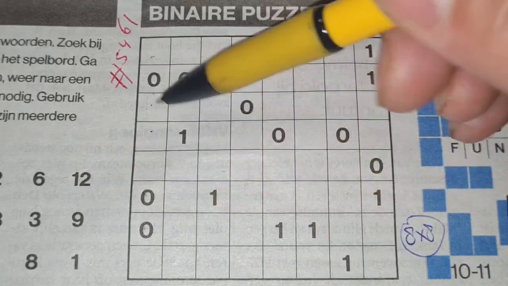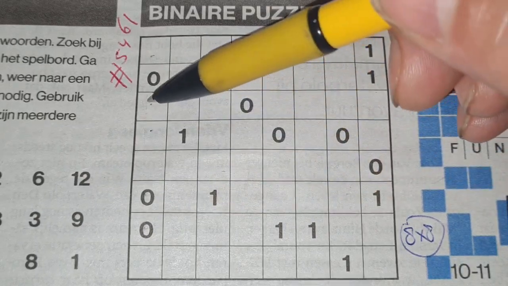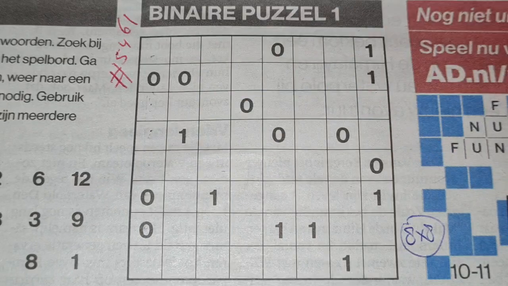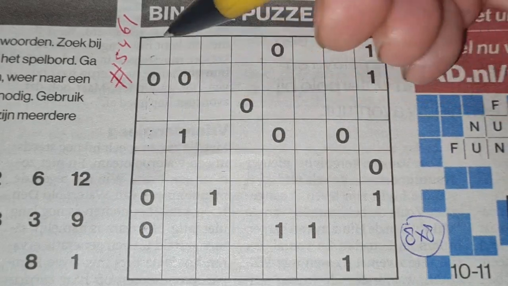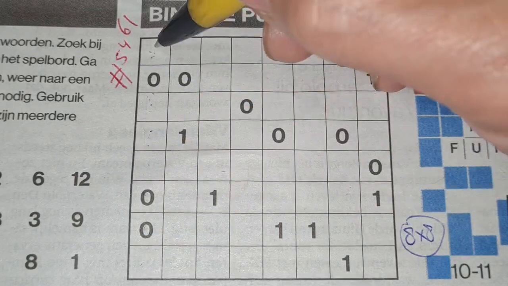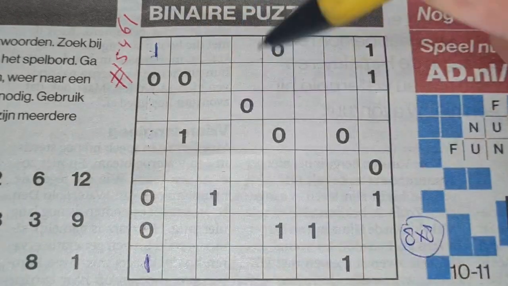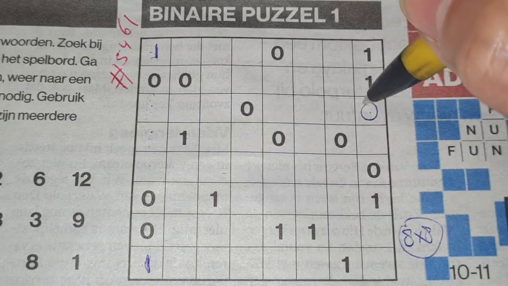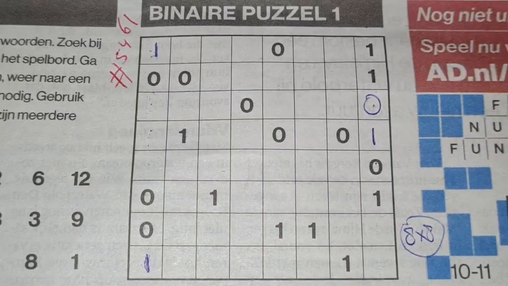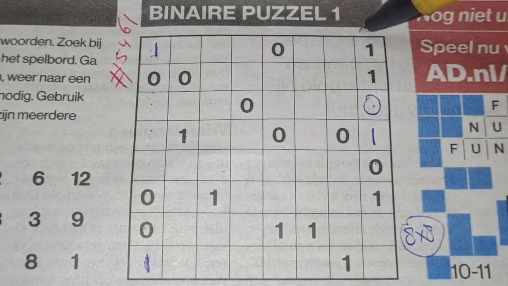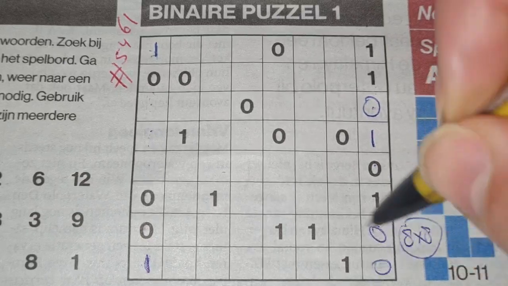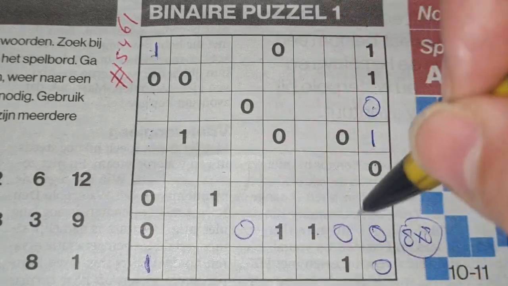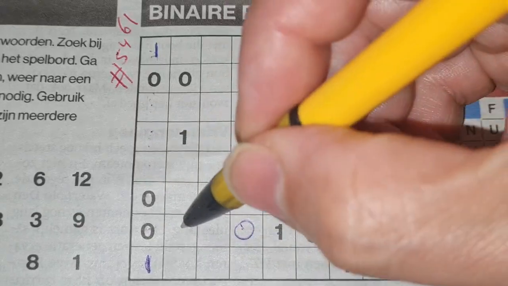I see here 3 O's. So the fourth O should be in one of these 3 boxes. I do not know which box, but those 2 boxes should be a 1 then. Alright. Double 1. Here no, there no. Between 2 O's comes a 1. 4 ones we have here, so the rest are O's. Double 1, here no, there no. 4 O's we have here, so the rest are 1s.